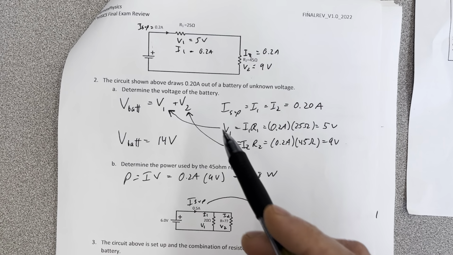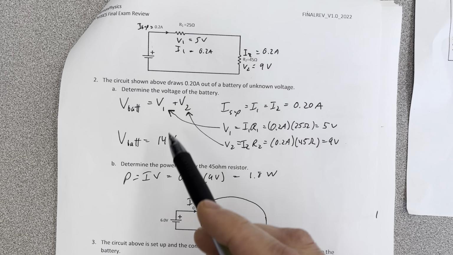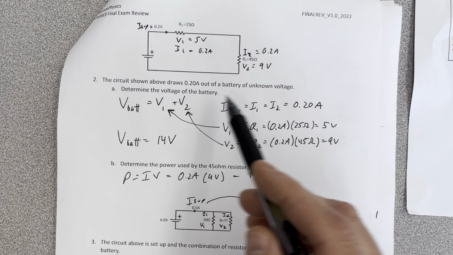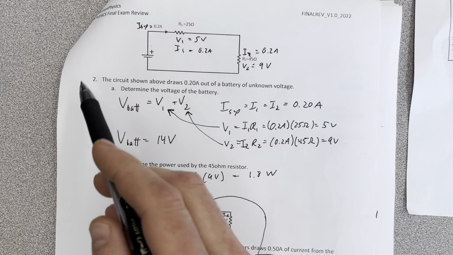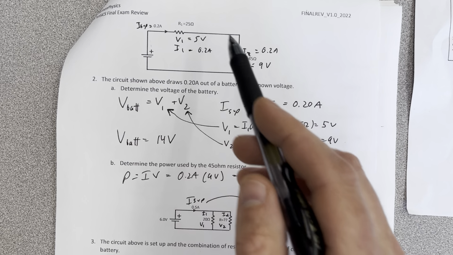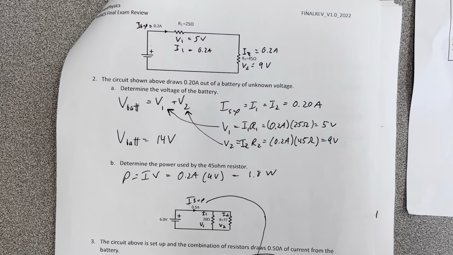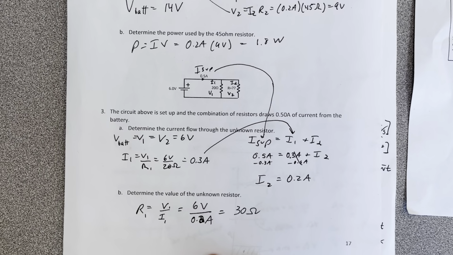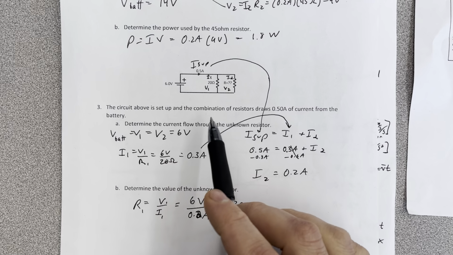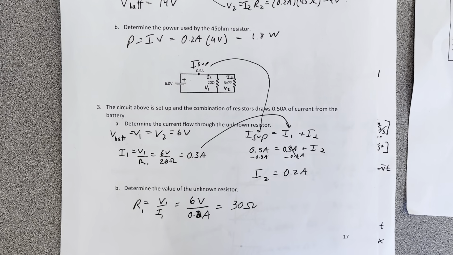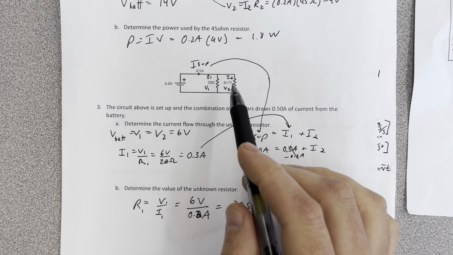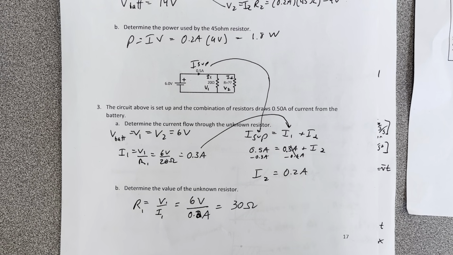So it's kind of like the way we calculated the current in the parallel circuit that we looked at for the quizzes, right? We found each individual current and then added them together to get the current supplied. Well, in this case, we find the individual voltages and add them together to get the voltage of the battery. The parallel circuit here is a kind of similar, interesting question. The circuit above is set up and a combination of resistors draws half an amp. Determine the current flow through the unknown resistor. Oh, wait a minute. What the heck?